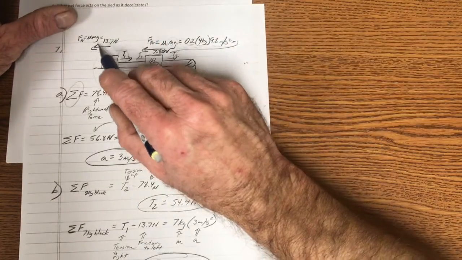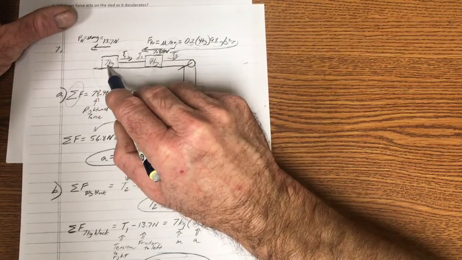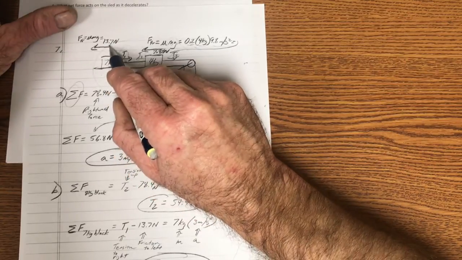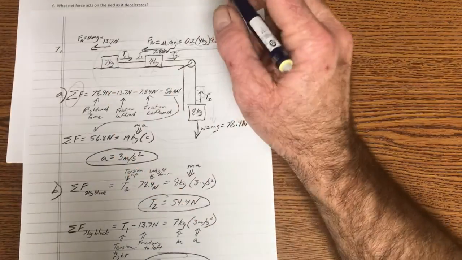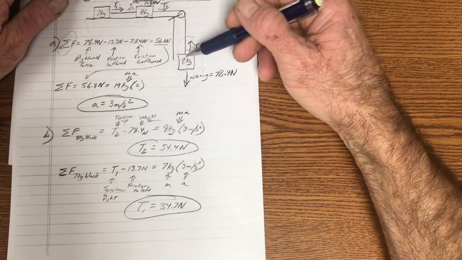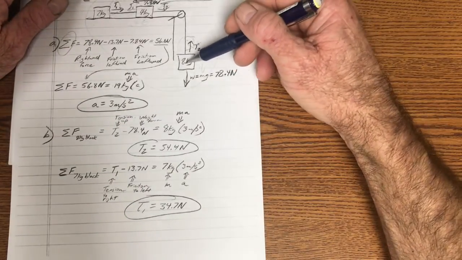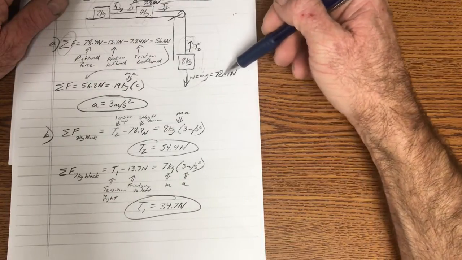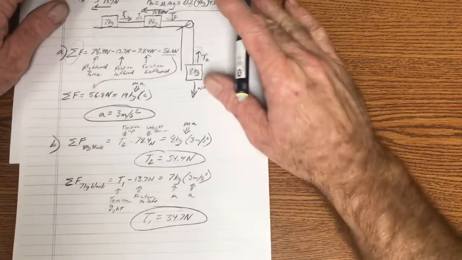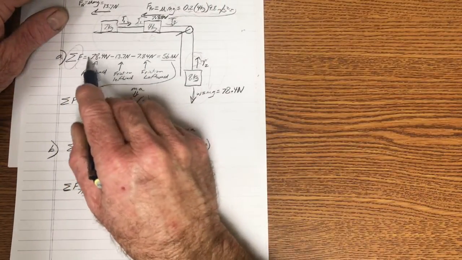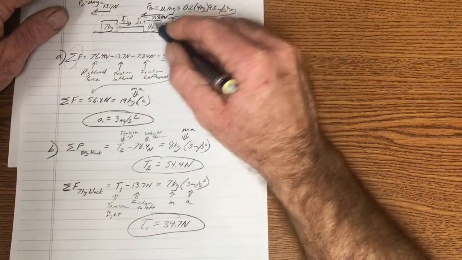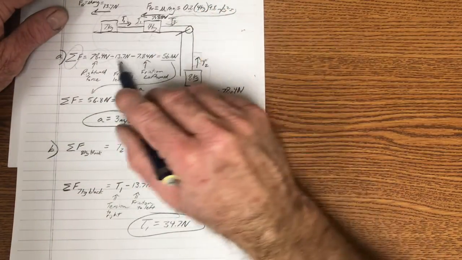For this block, force of friction is going to be 7 kilograms times 0.2 times 9.8, and that all comes to 13.7 to the left. And then the weight of this is the mass times gravity, 8 times 9.8, and that gives me 78.4. So where I've written out my net force, 78.4, I'm calling it a rightward force since these blocks are being pulled to the right.